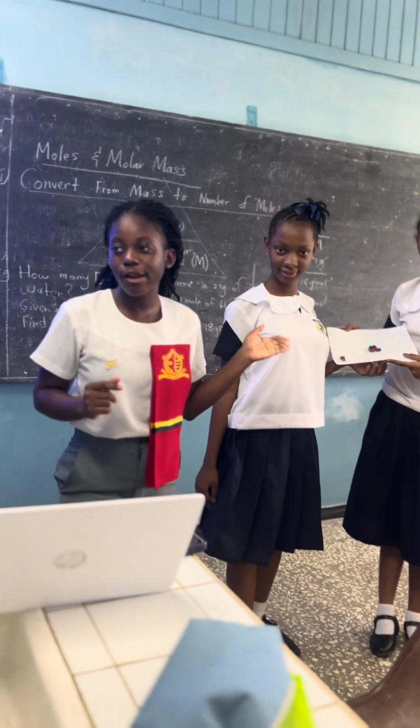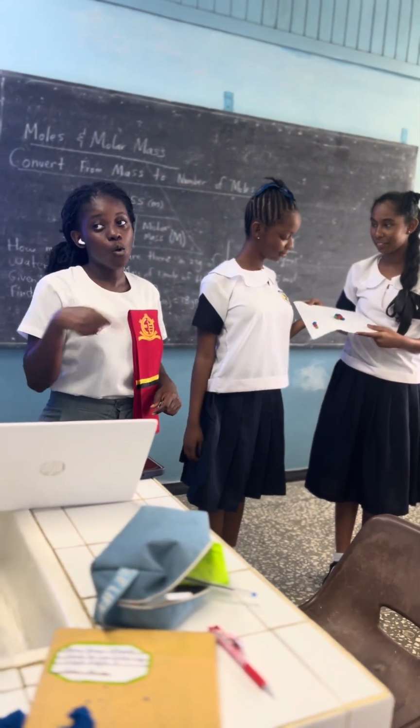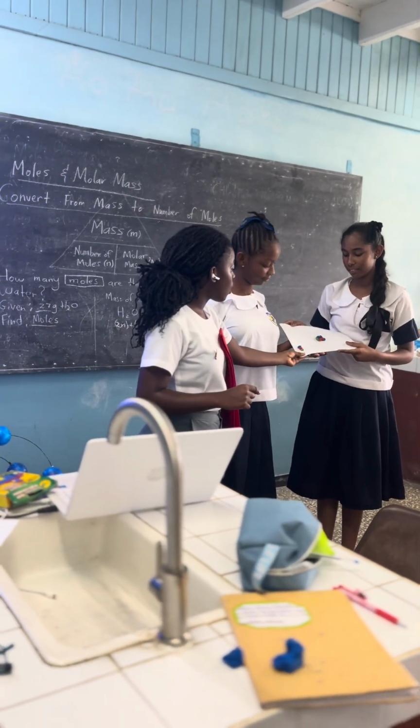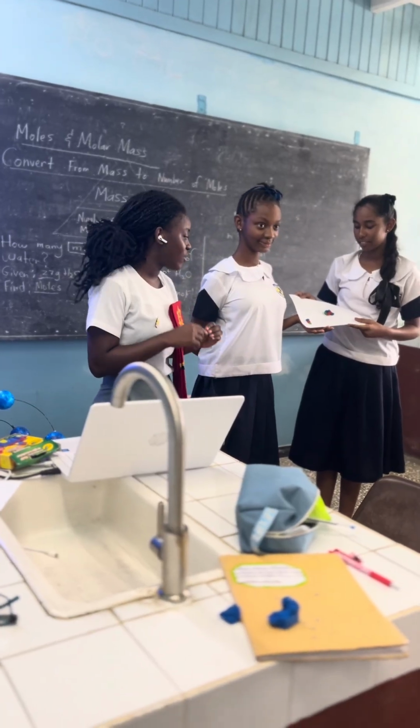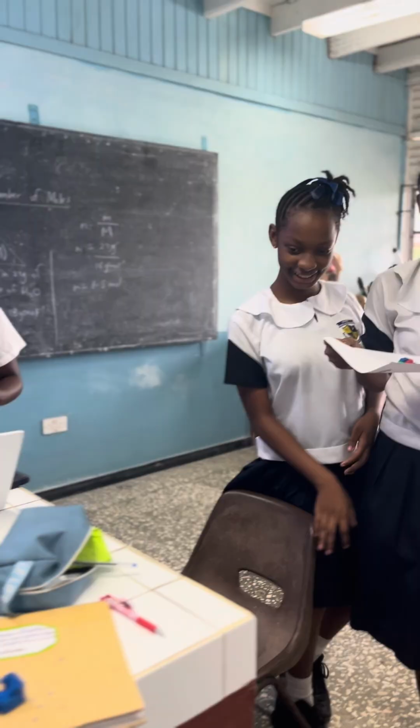They said their hydrogen atom only has one electron, so it has only one shell, and it has the protons and neutrons in the middle. And as you can see, they color coded with their Play-Doh to give a key of what each is. Very good. Give them a hand. Thank you. Next group.